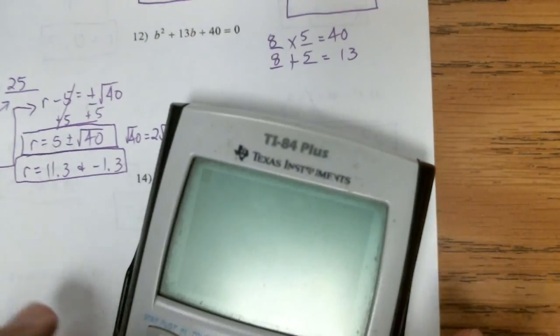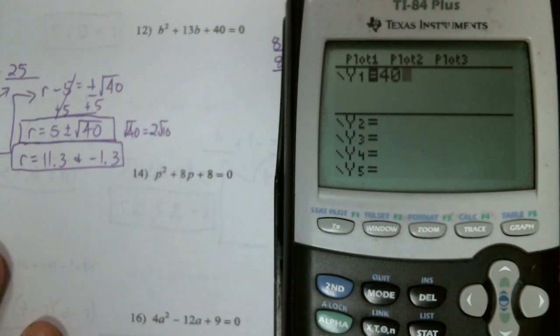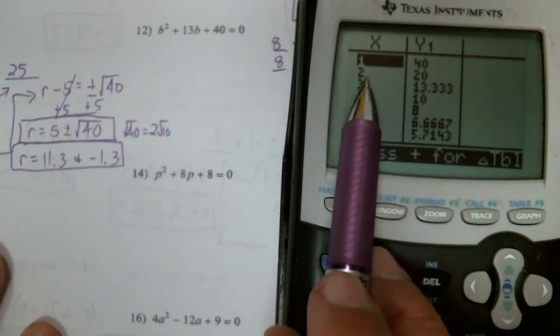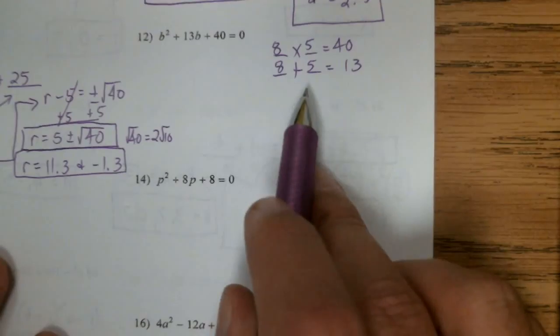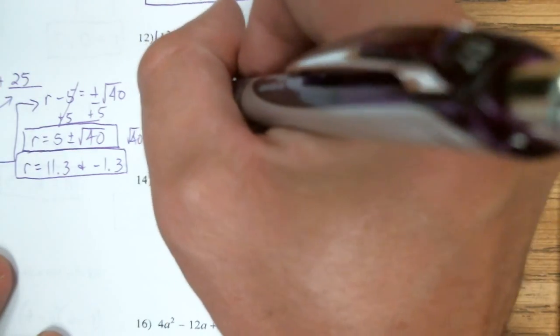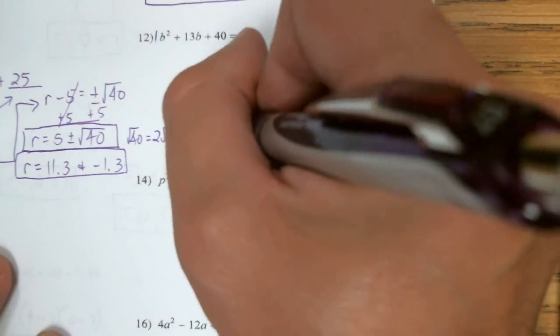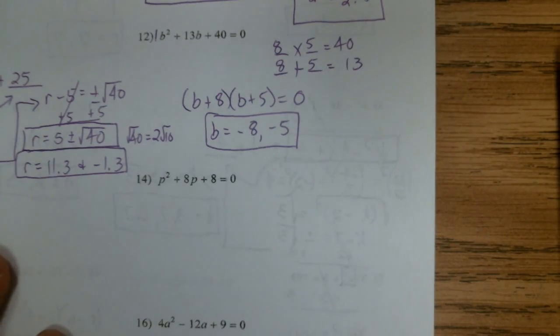Remember, if you're not good at that, guys, use the little calculator trick that I taught you: go to y equals, type in 40 divided by x, press second table, and you're looking for a combination of these numbers that will add to 13, and there it is. 8 and 5 add to 13. So this is nice. When A is a 1, all you have to do is write your 2 factors. Our factors are 8 and 5, so it's (b plus 8)(b plus 5). We're setting this equal to 0. The coefficients in the parentheses are 1, so flippy flip. Negative 5 and negative 8 are your answers, and that's all you have to do.